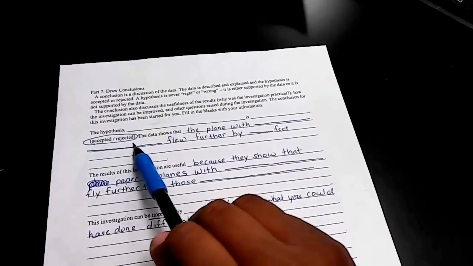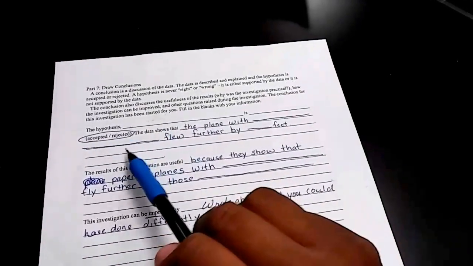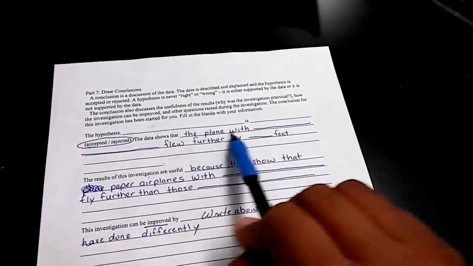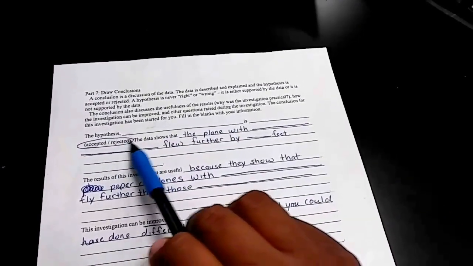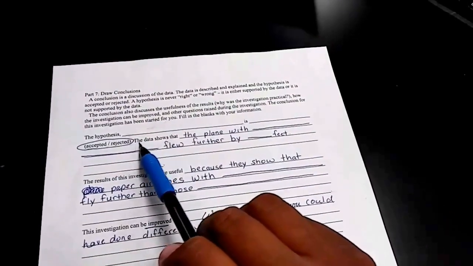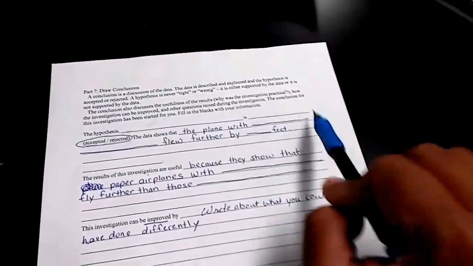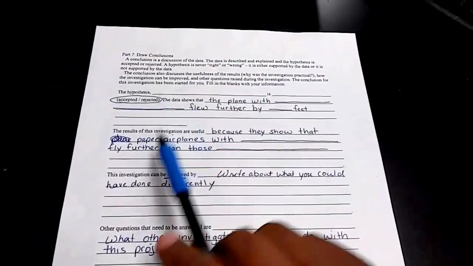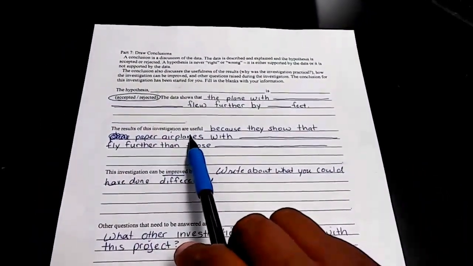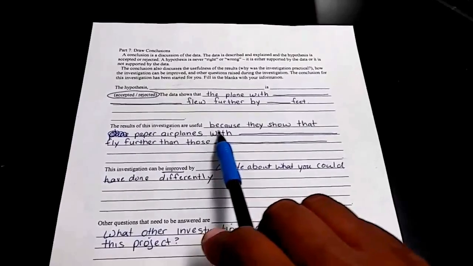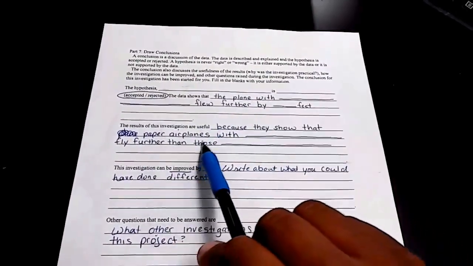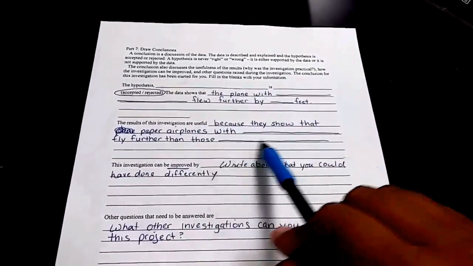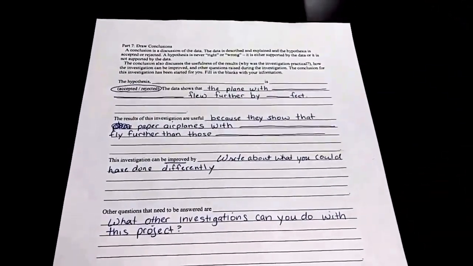You have to pick one. So was your hypothesis correct? You would write down accepted, and if it was incorrect, you would write down rejected. The data shows that the plane with, and then just write the modification, flew further by so many feet. And then you keep going. The results of this investigation are useful because they show that paper airplanes with, and then whatever modification it was, fly further than the other two that weren't successful.